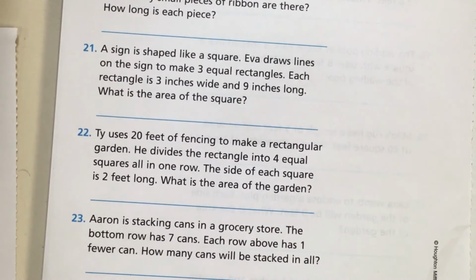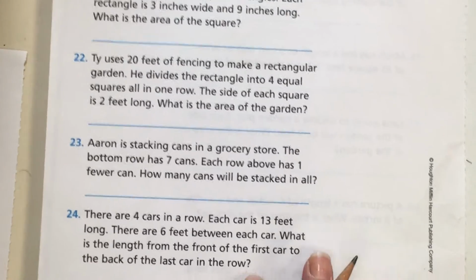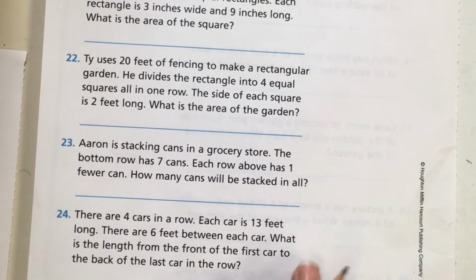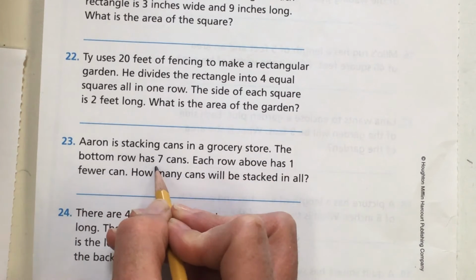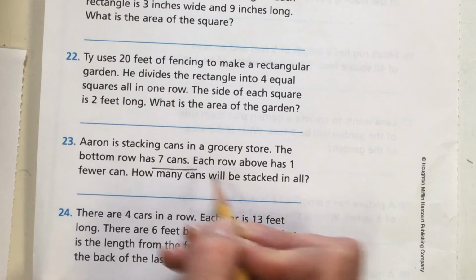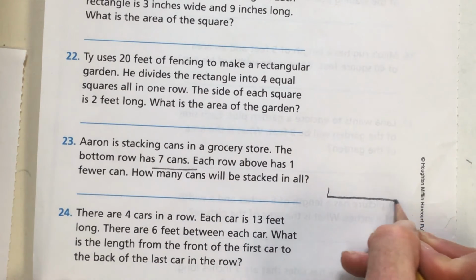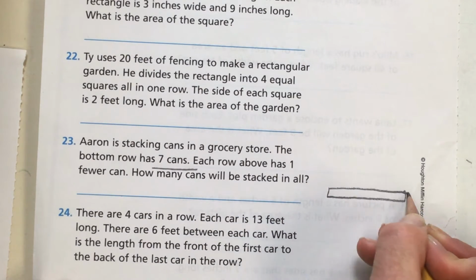Okay, and then I'm going to go ahead, and some of these were a little bit difficult. I'm going to go ahead and I will work on, let's see, I'll do number 23 and 24. Okay, so number 23, it says Aaron is stacking cans in a grocery store. The bottom row has 7 cans. So I'm going to go ahead and draw 7 cans. I'm going to do a row of 7.